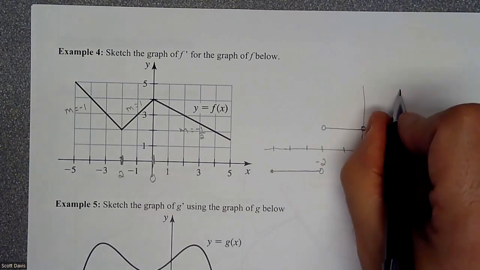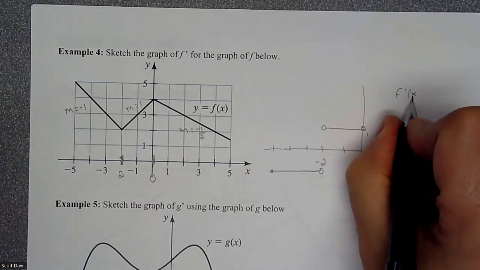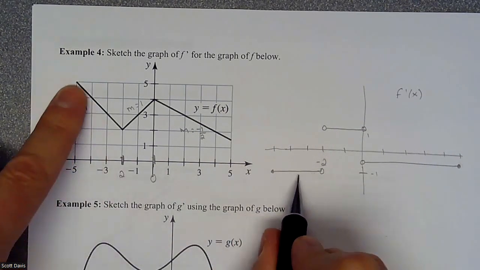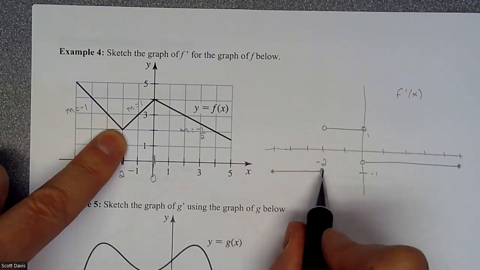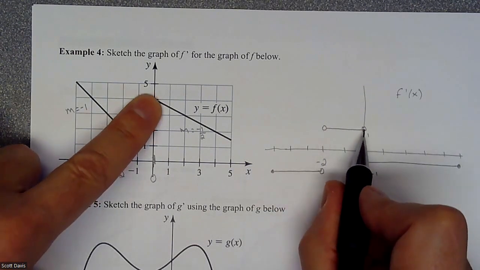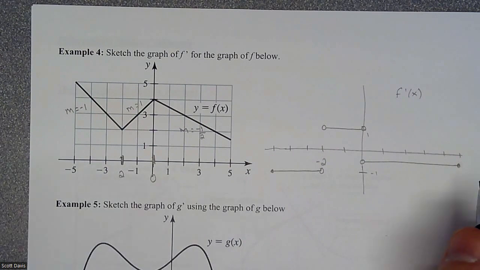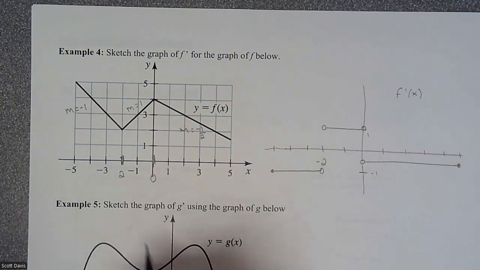All right, so that is our slope equation. Okay, so we have a negative slope from 0 to -2. And then we have a positive slope that doesn't change. And then we have a negative slope that doesn't change. It remains constant. All right, so let's say we want to do this one.